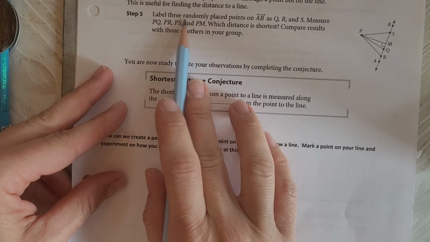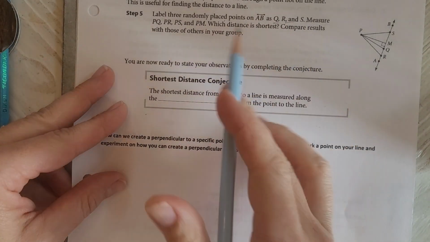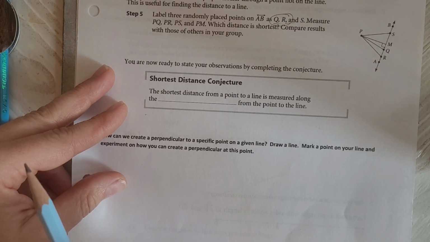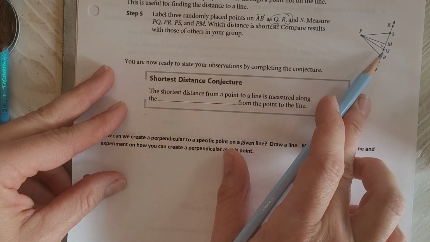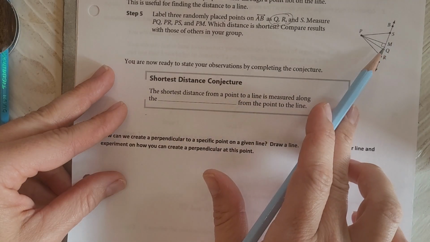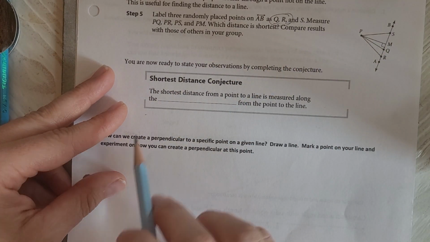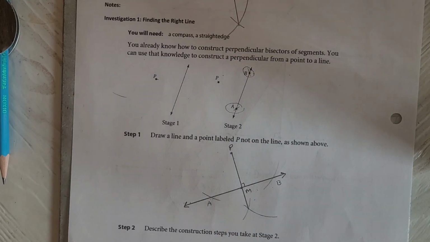And we are going to pick a couple random points. And now it's asking for 3, Q, R, and S. I don't know. Let's just do 2. So we'll do the Q and the R. And then what we're going to do is measure the segments from P to those different created points, Q and R, and then we'll do M as well. And then we're going to ask ourselves which one of these has the shortest distance.